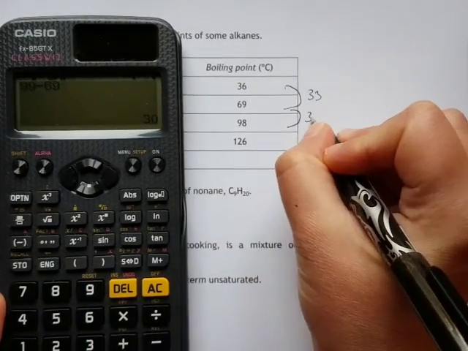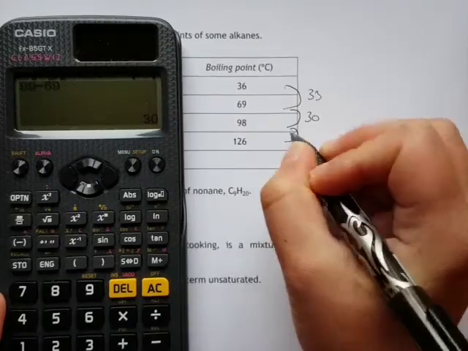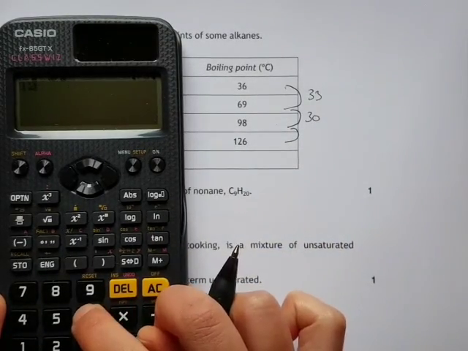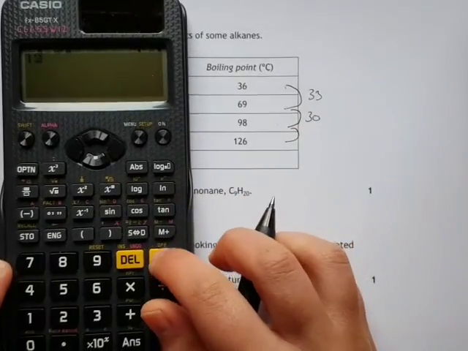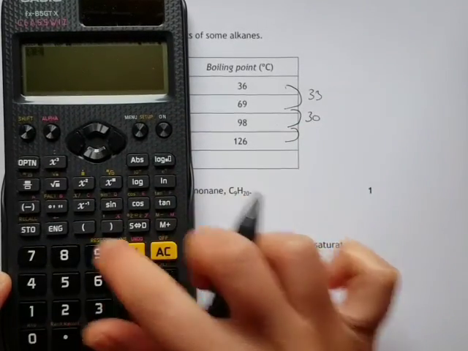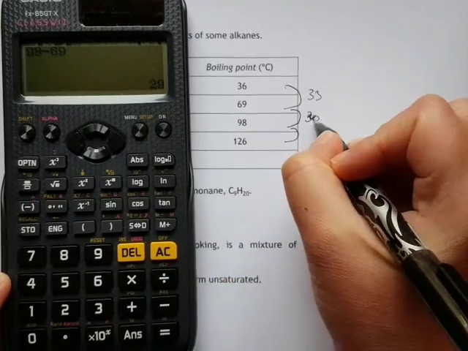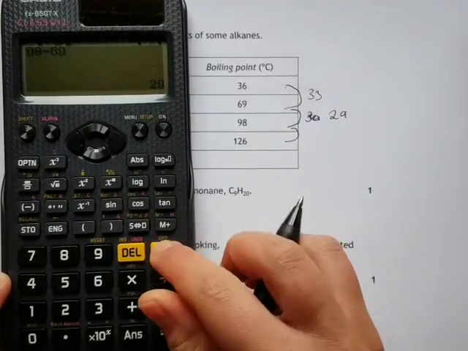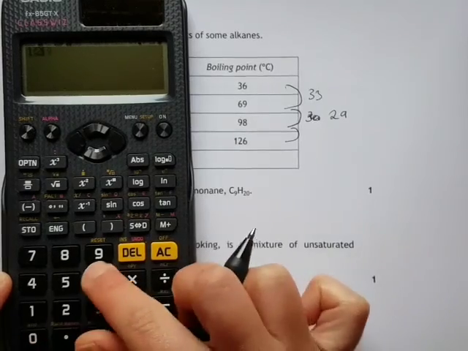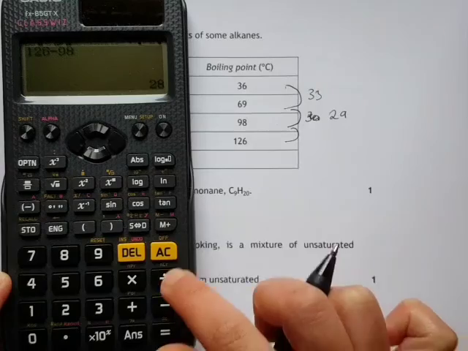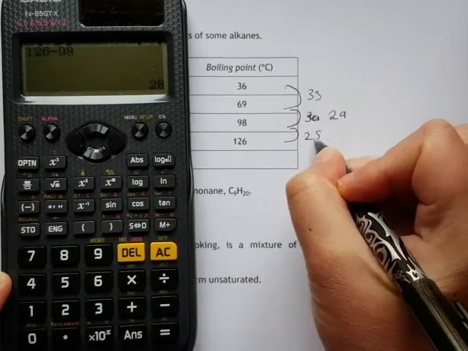Okay, 30. And then from 98 to 126. That can't be 30. Hold on a second. What have I done here? 98 take away 69. 29. And then 126 take away 98. And that gap there is 28.